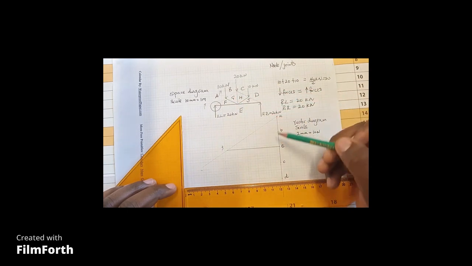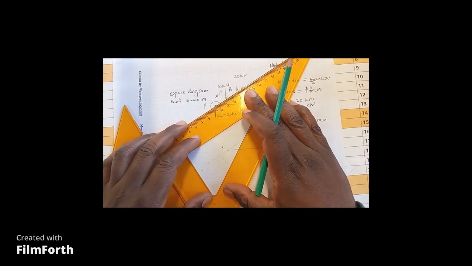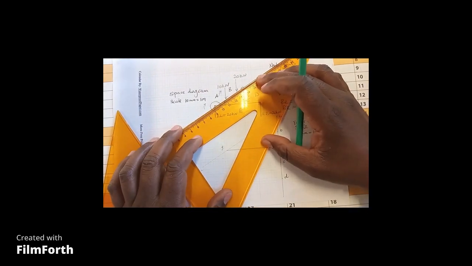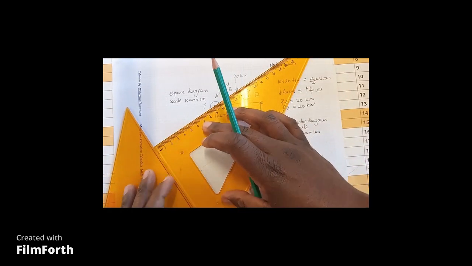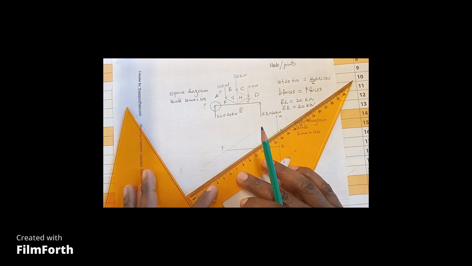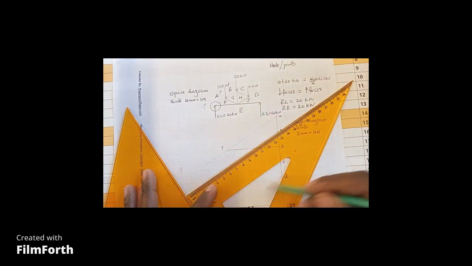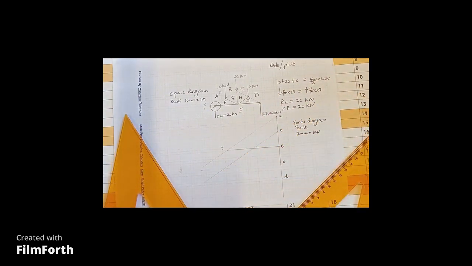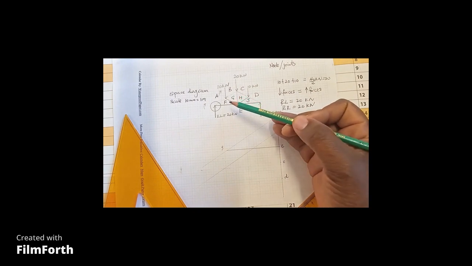From B, we need this line, so I'm going to transfer that line from my space diagram. There I am. That's my BG. But what about G and F? Because G and F have to meet. GF, it is this line.